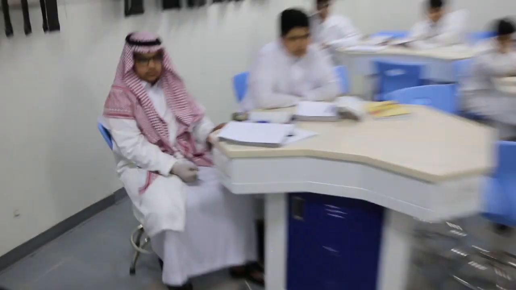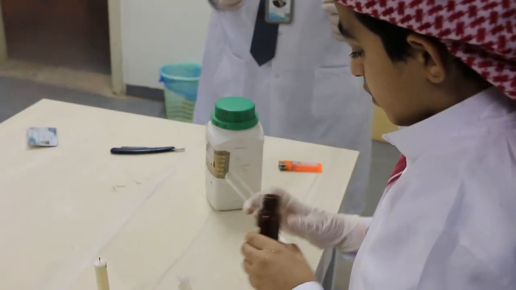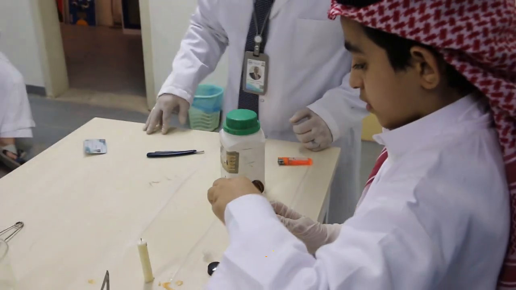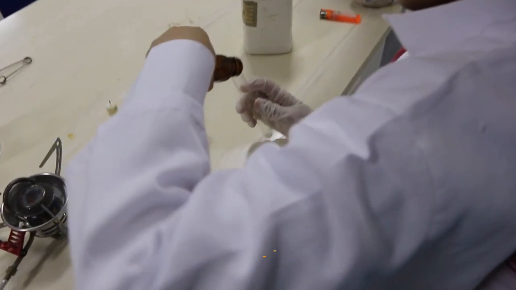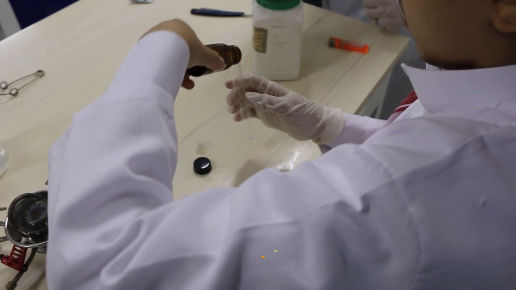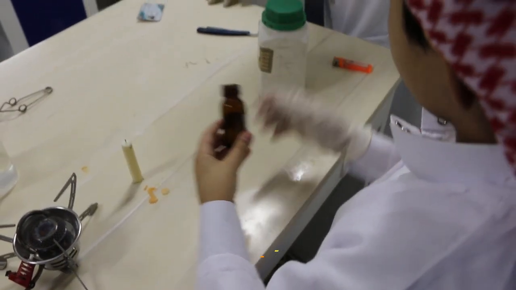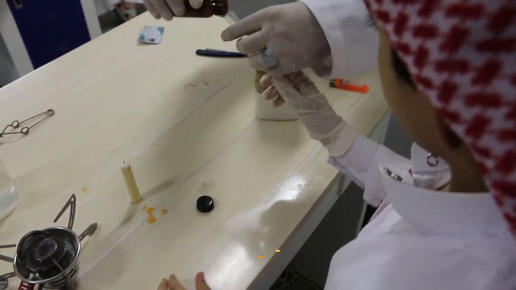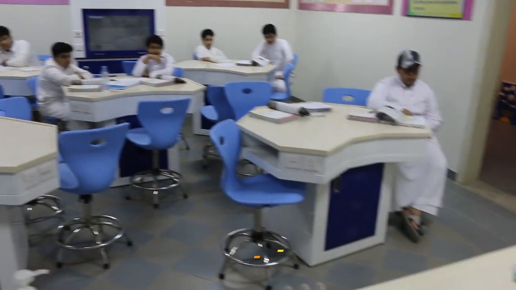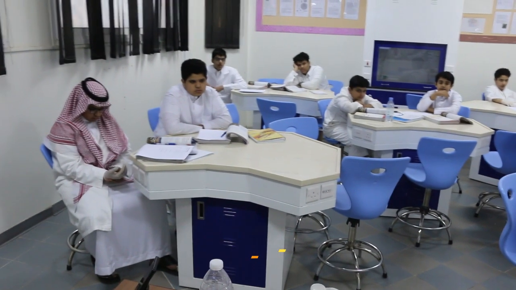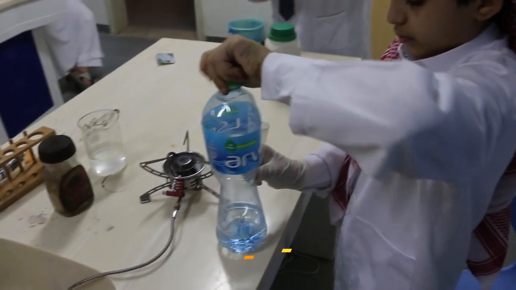What is the name of this compound, Muhammad? Silver nitrate. Okay, can we add? Okay, this silver nitrate. What can you do? Water, to be diluted? Yes.